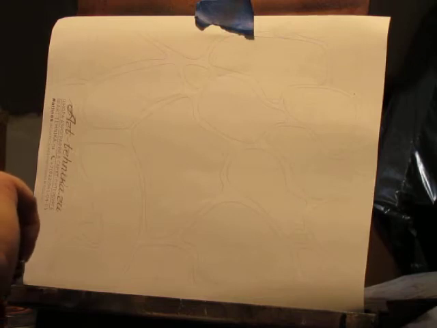Alright, we're going to try this again tonight, boys. We're going to see if I can show you the sky texture and the screen stuff that I couldn't get to last night. I'm going to do it dark so it shows up well on the camera. Just getting some paint mixed up here.